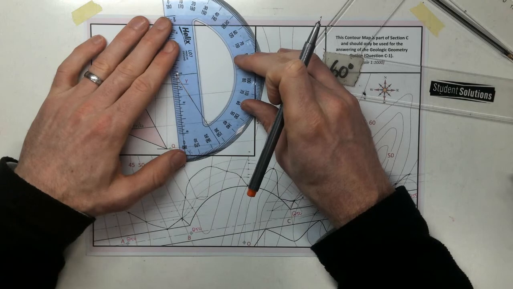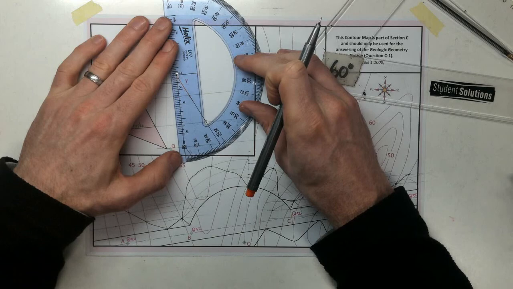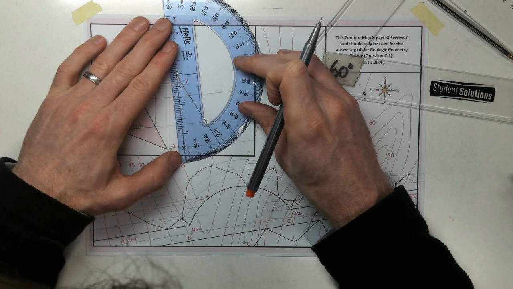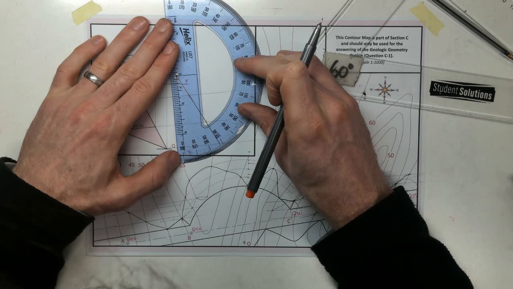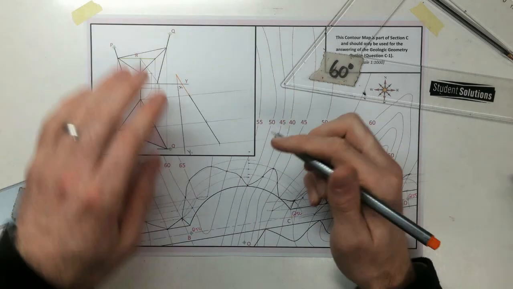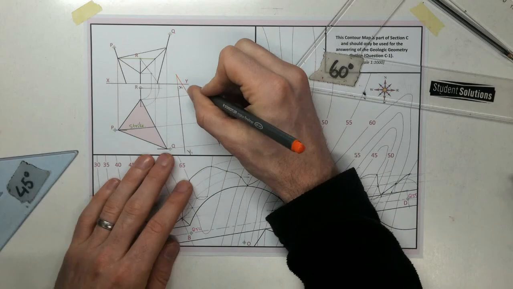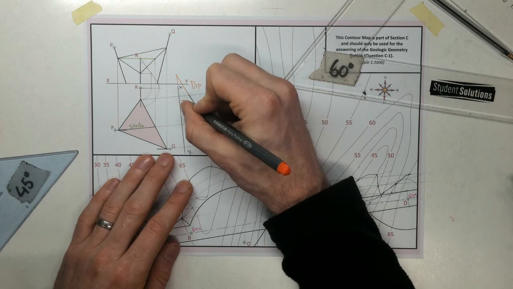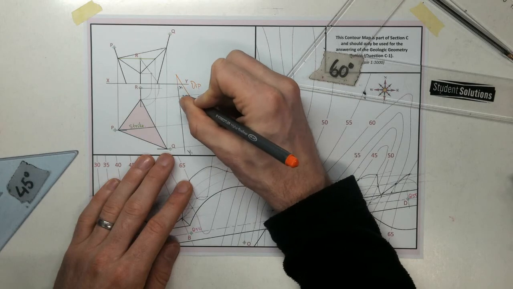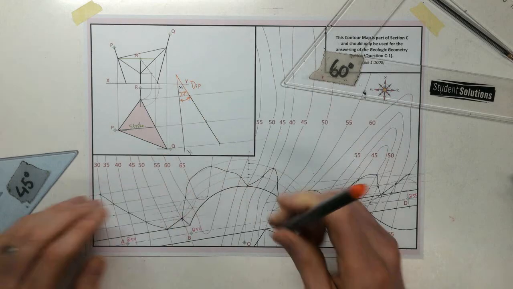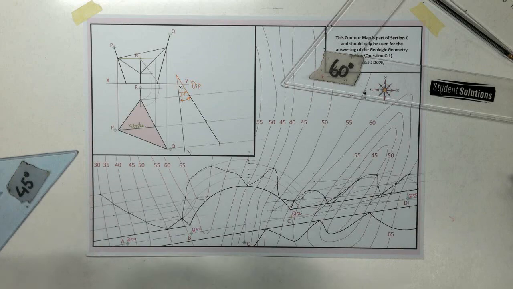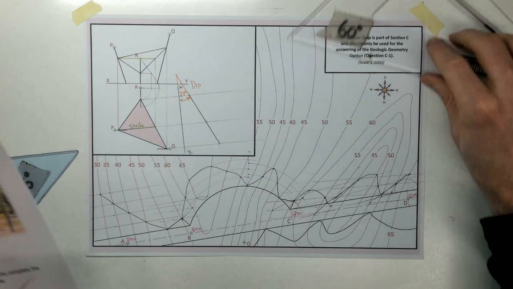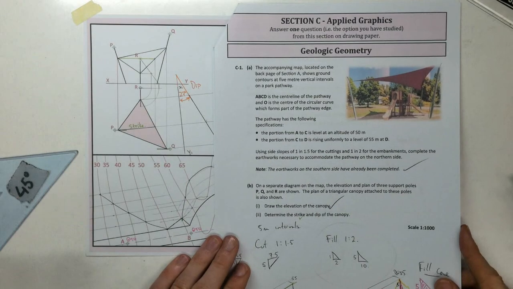I've got that at 27 degrees. So that is the geological geometry question for 2023 completed.